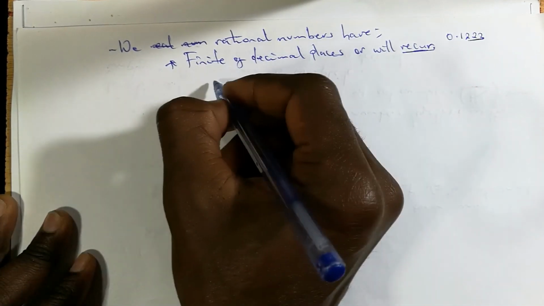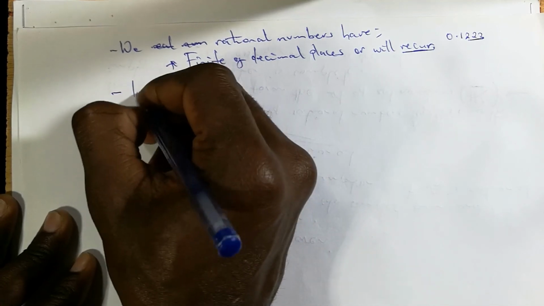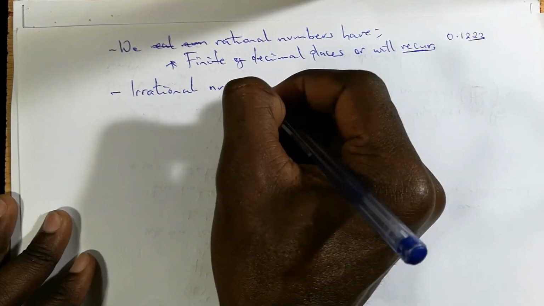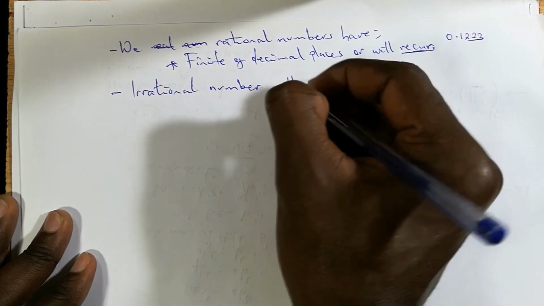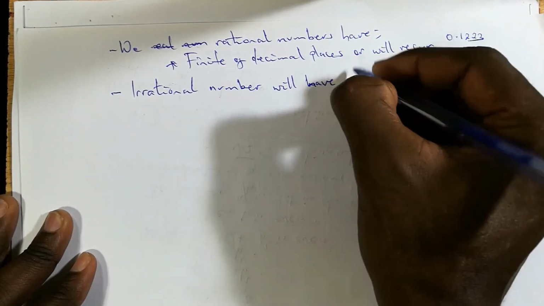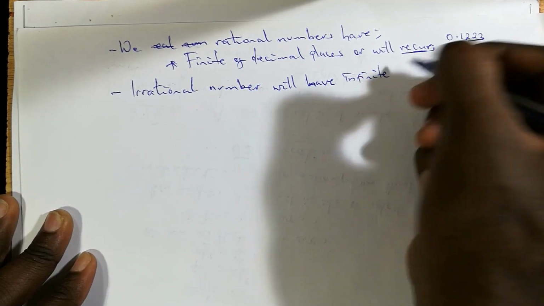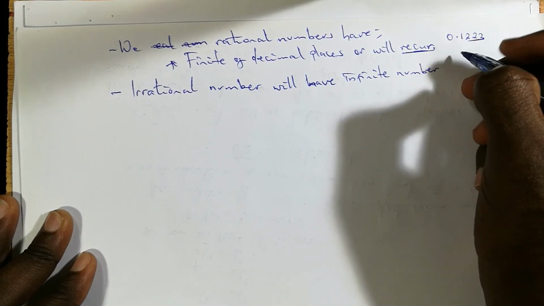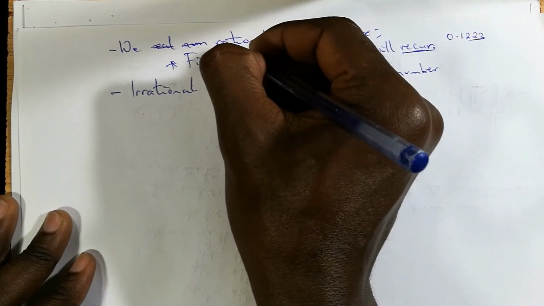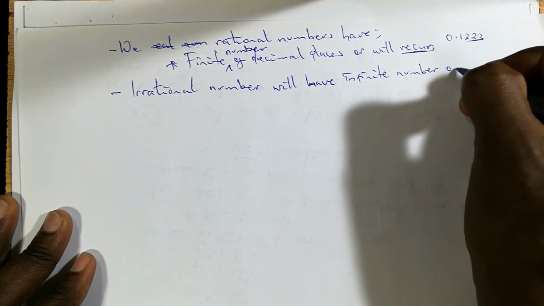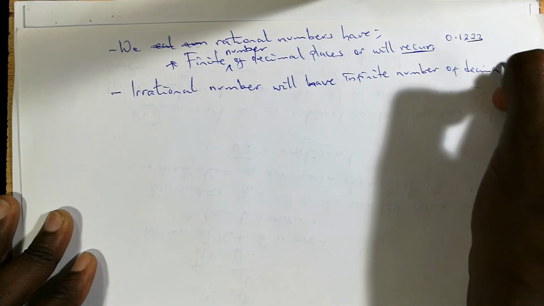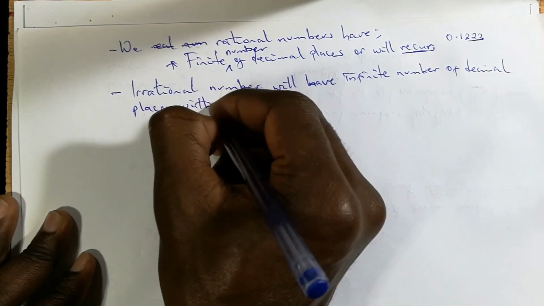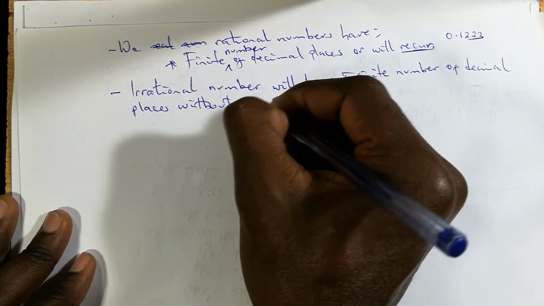And for the case of irrational numbers, we'll have an infinite, that means uncountable, number of decimal places without recurring.